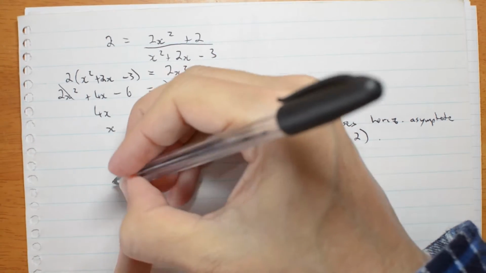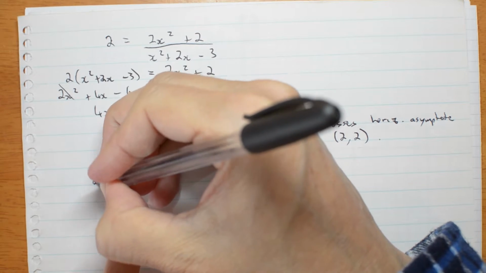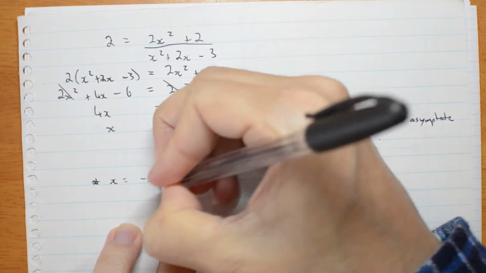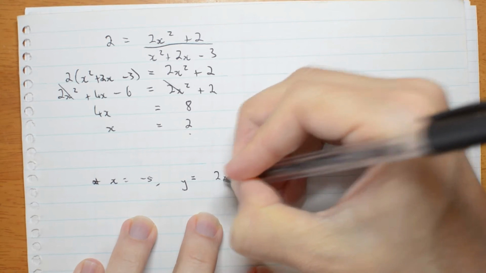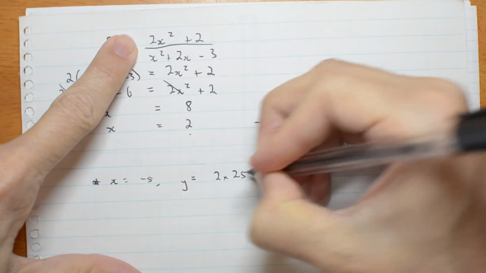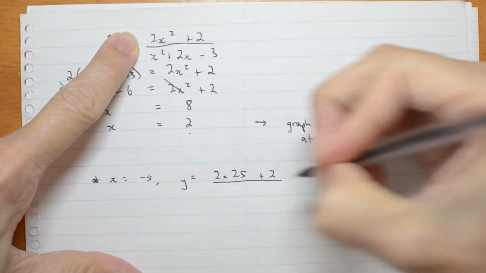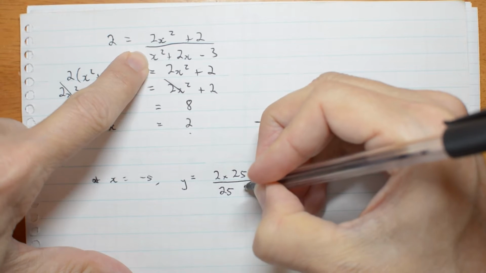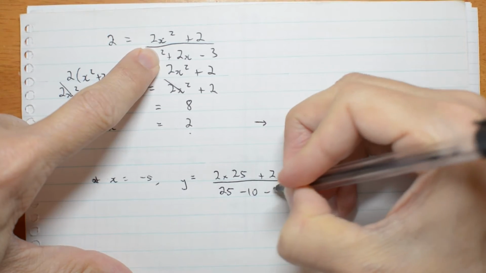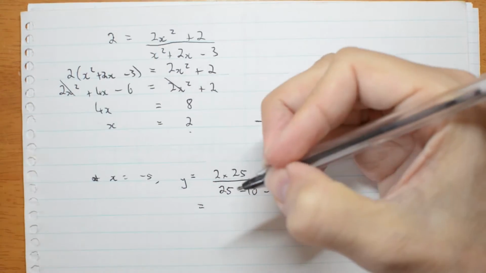So, at x equals -5, y is 2 times 25 plus 2 over 25 minus 10 minus 3.